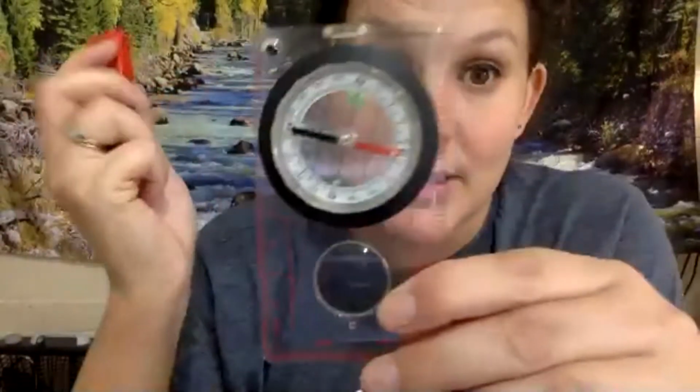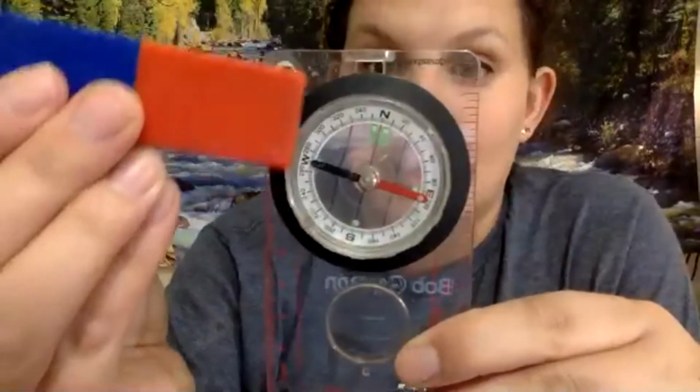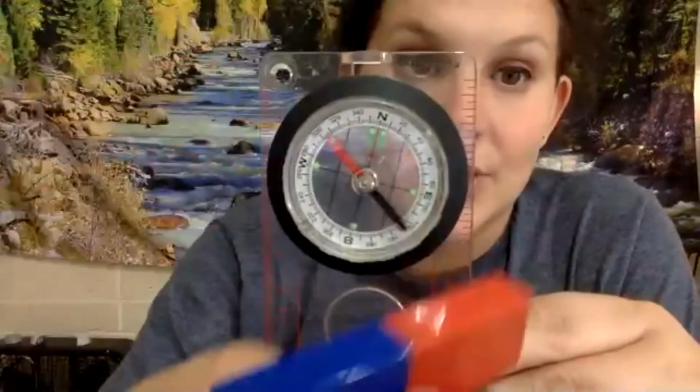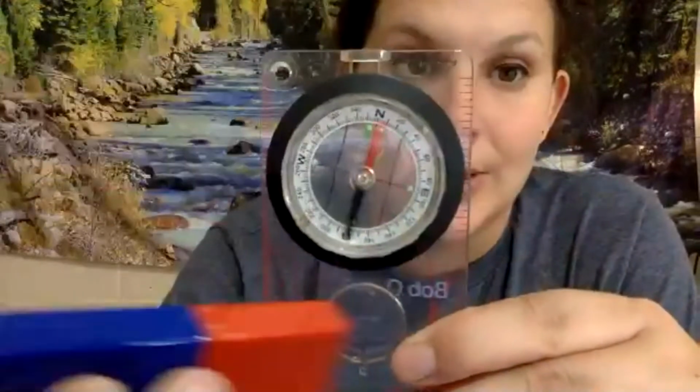But if I bring a smaller magnet, I can kind of manipulate which way the arrow points by interfering with that magnetism, right? So this magnet has a small magnetic field, but if I bring it close, it will interact with the compass. So I can bring it close, and sure enough, I can make the compass turn.